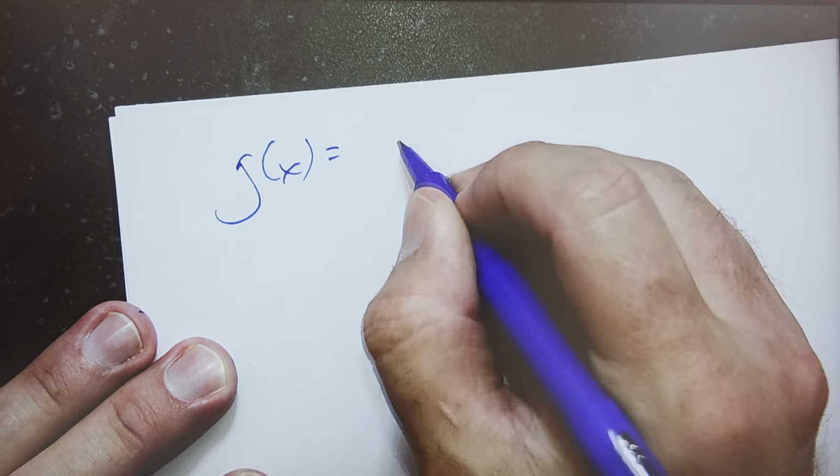What if I took this side's antiderivative? I must also take this side's antiderivative. Of course, what you do to one side, you do to the other side. What is the antiderivative of this function? Big F. Good. What's the antiderivative of this function? G. What else goes here? Plus c. Okay.